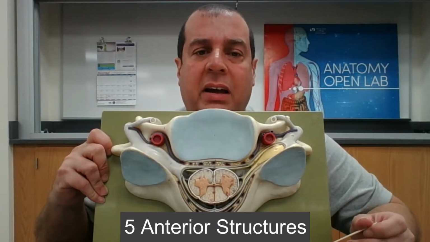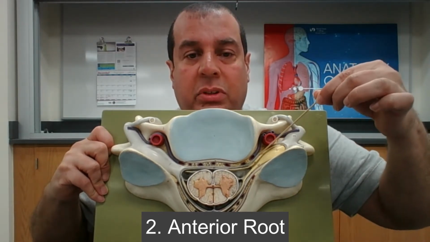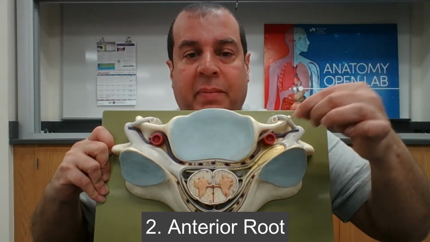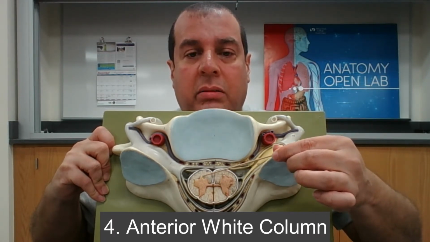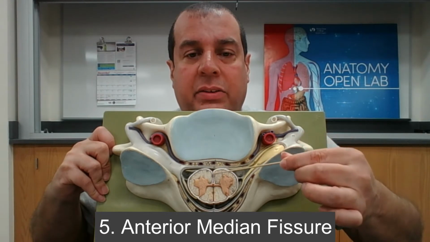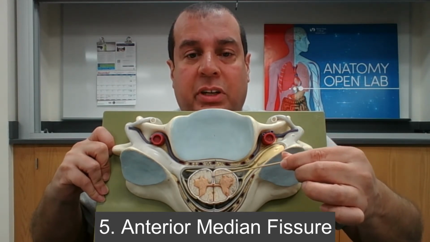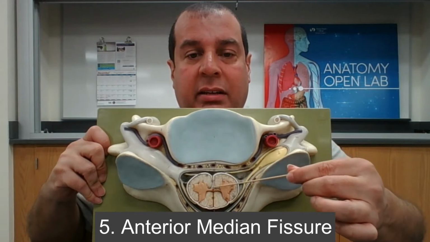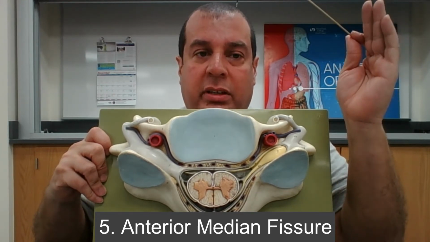Now let's do our 5 anterior structures. Anterior ramus, anterior root, which goes all the way like that. Then we have the anterior gray horn, anterior white column, and number 5, the anterior median fissure. Now, a fissure is a deep groove, so it's going to go deep inside here and leave a nice cleavage. If you look at the spinal cord anteriorly, you see a nice cleavage going straight up and down.